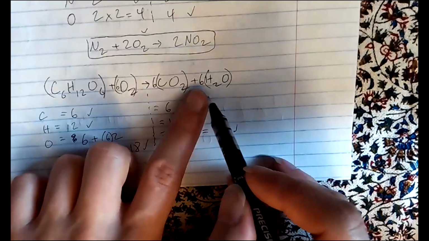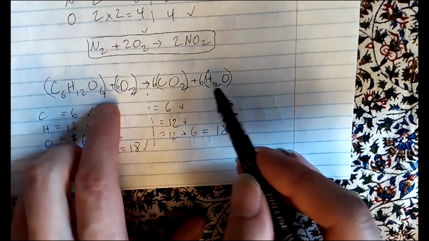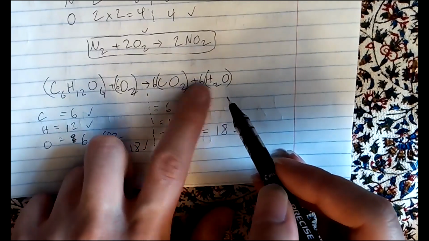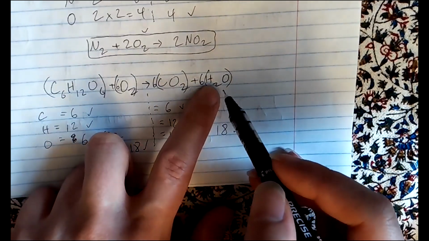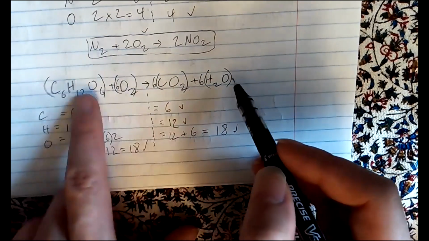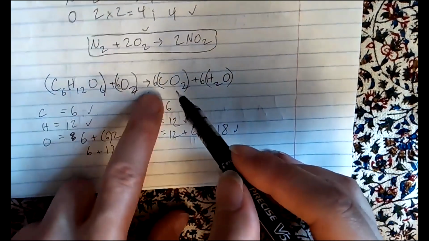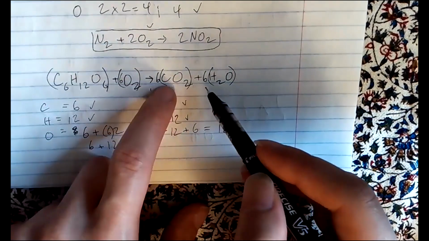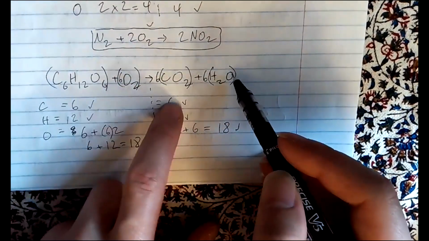But the first thing I did was multiply this one by 6 because there's 12 H's, so 6 times 2 equals 12 there. And then I multiplied this to make C equal to the left-hand side. So 6 there makes that 6 equals 6.